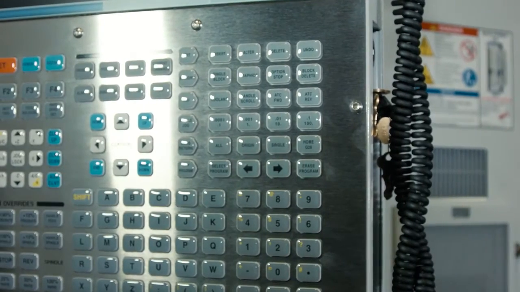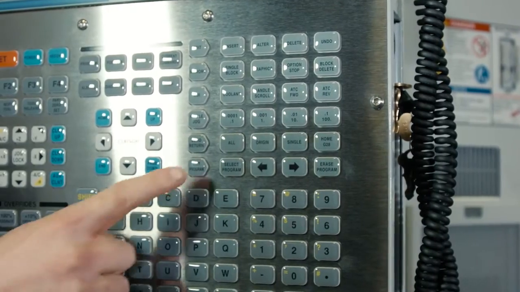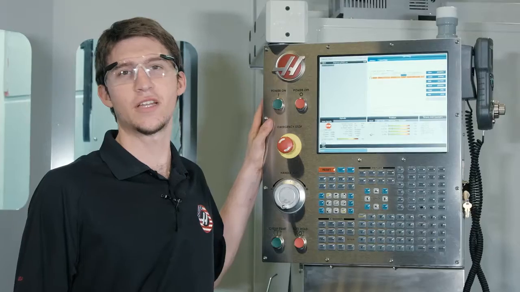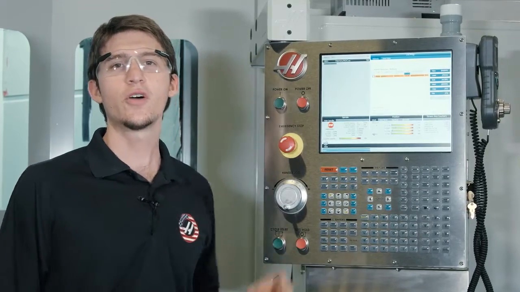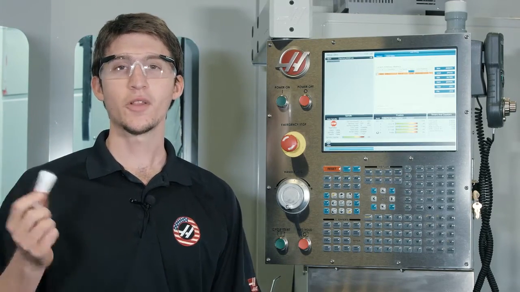Now let's talk about loading programs. Loading programs on the new control is easier than it's ever been. You'll notice we've organized it to use files and folders just like your desktop PC. Now I happen to have a program on my flash drive that I want to load, so let's put it on.